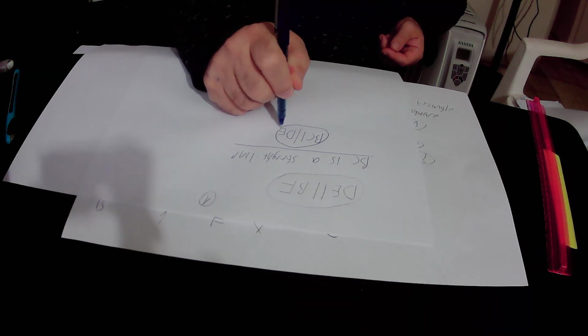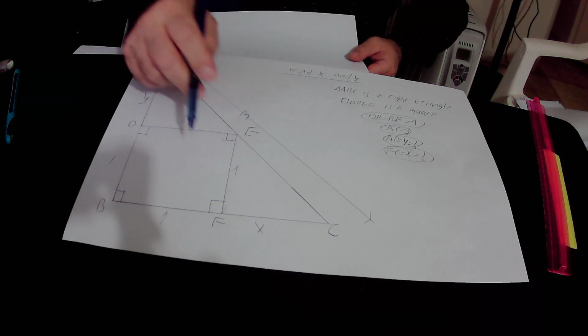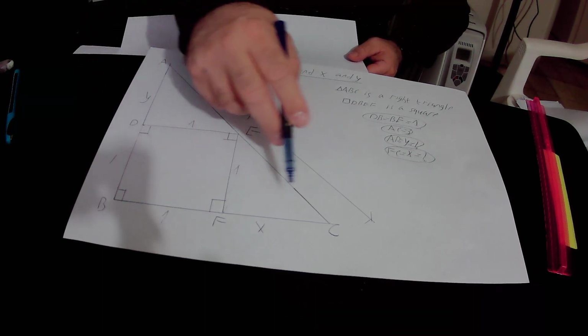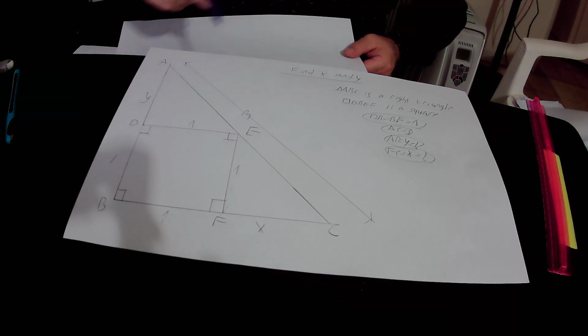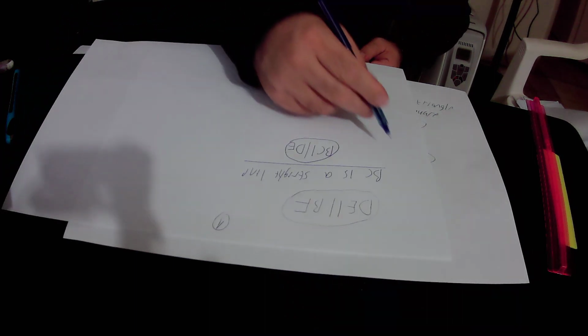I repeat again: because a part of the straight line is parallel to DE, the straight line itself, that is BC, will also be parallel to DE. Therefore, BC is parallel to DE. And we also have rule number 1.